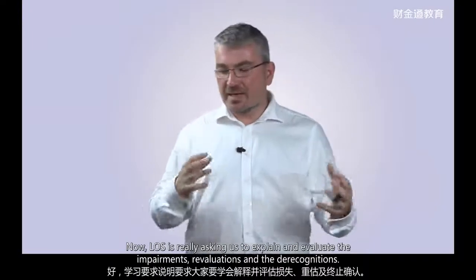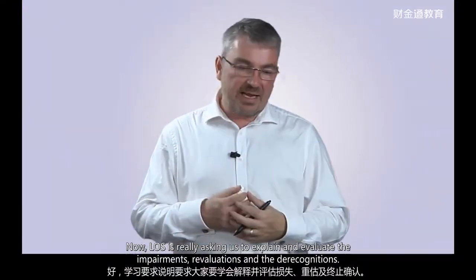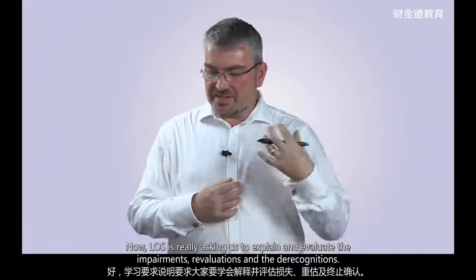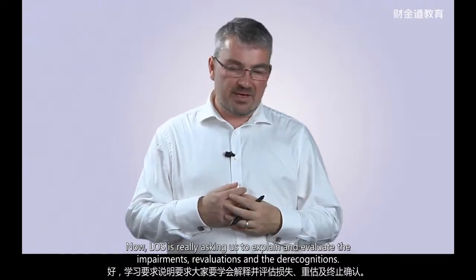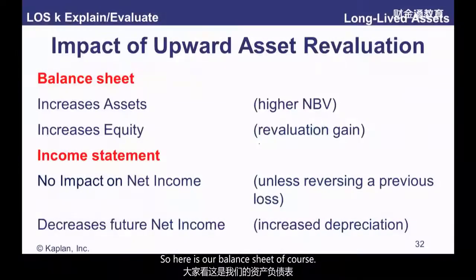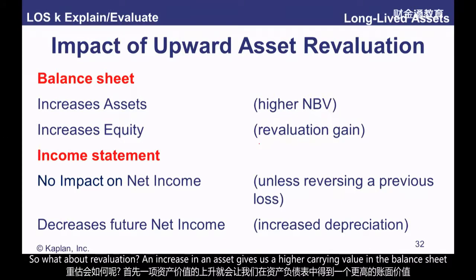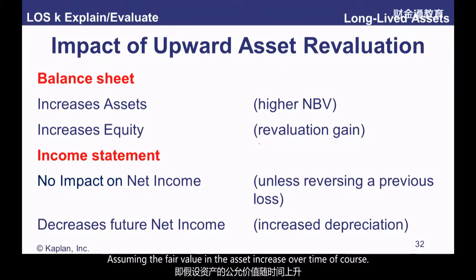Now, our LOS is really asking us here to explain and evaluate impairments, revaluations, and derecognitions. So here's our balance sheet, of course. We're talking about revaluation first of all. So what about a revaluation? An increase in an asset gives us a higher carrying value in the balance sheet, assuming that the fair value of the asset's increasing over time, of course.